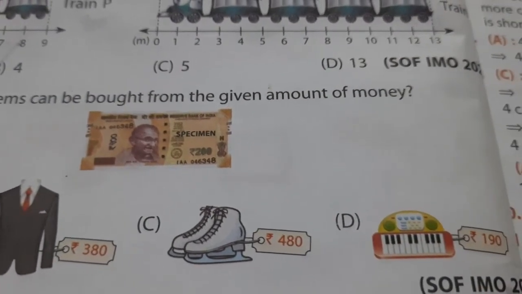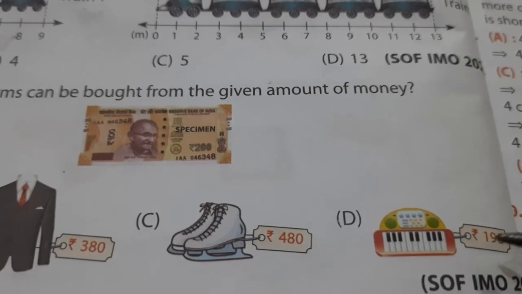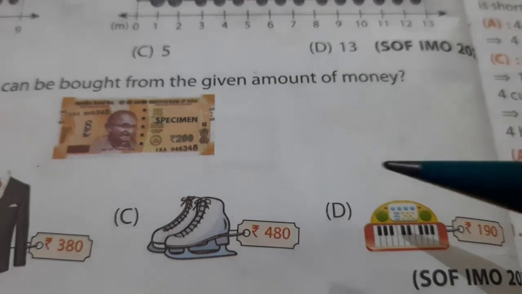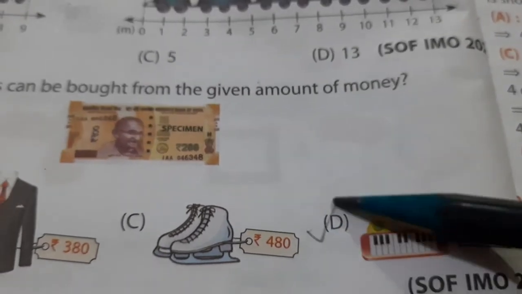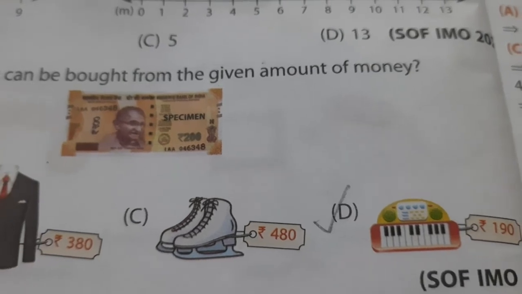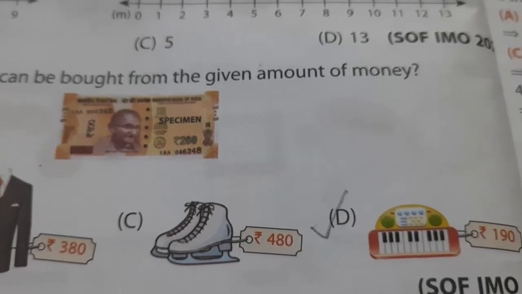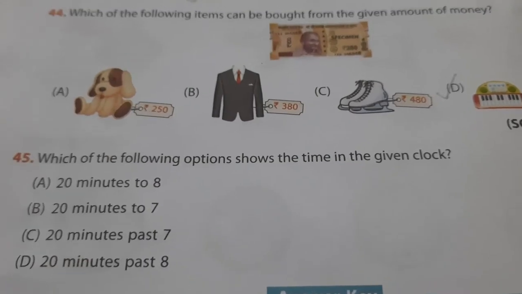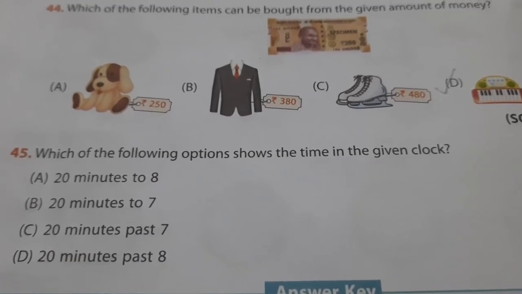So the only option which is left is D, and it is also less than 200, and hence with that kind of money we can buy this keyboard. So option D is the answer to this question. Please tick it. Let us look at the last question of this particular chapter.